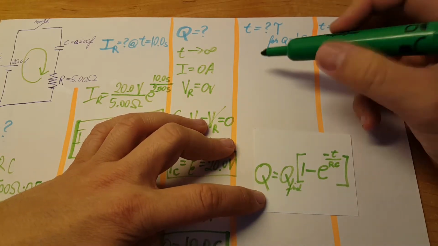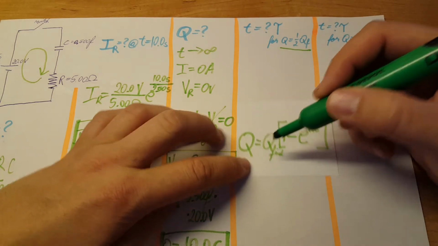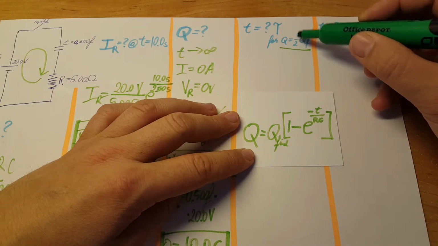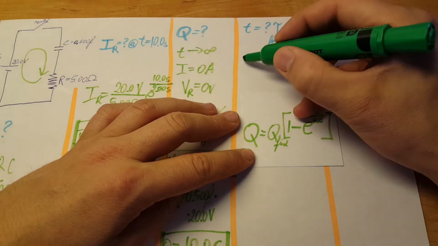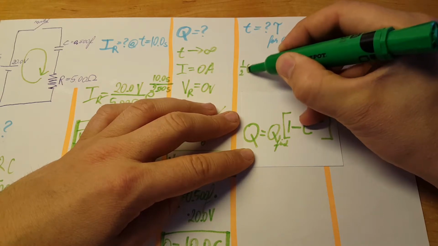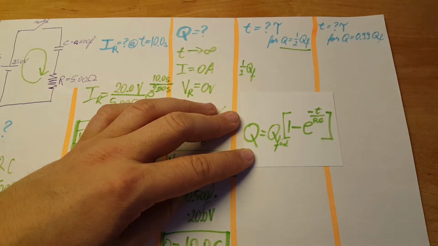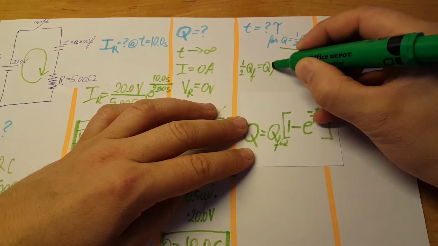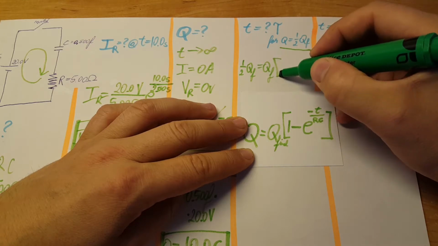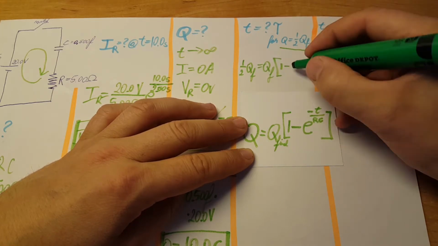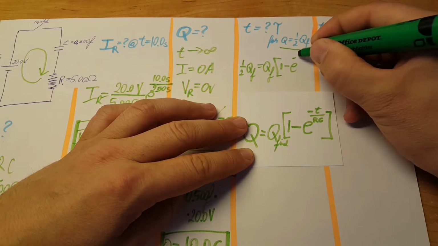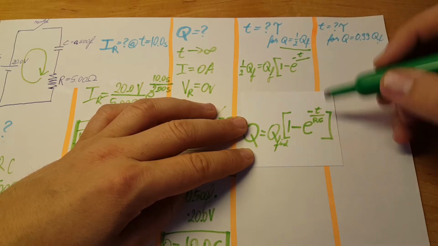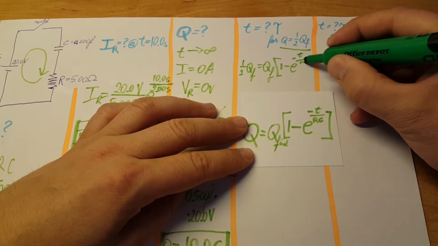Alright, let's proceed. So instead of Q, I'm gonna go ahead and straight plug in 1/2 Q final. So 1/2 Q final equals this Q final, and this part stays the same, 1 minus e to the negative t over, I'm gonna replace the RC with just tau.